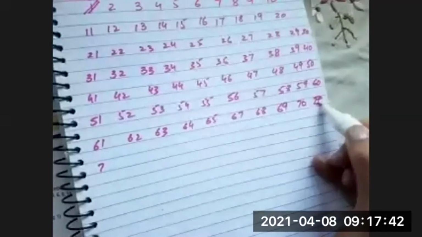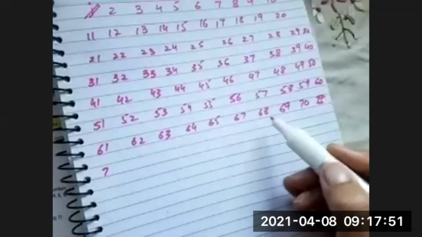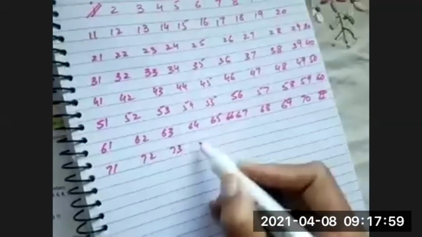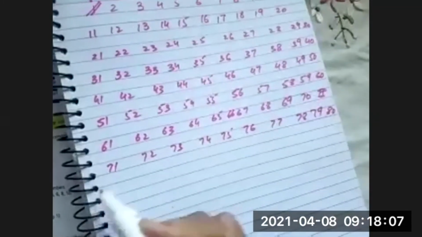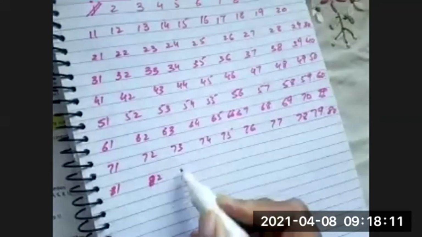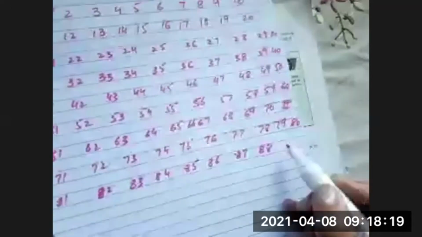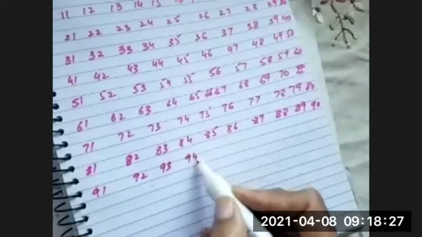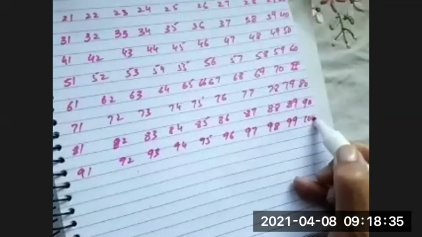70, 67, 66 is missing. Okay. 76, 77, 78, 79, and 80, 81, 82, 83, 84, 87, 88, 90, 91, 92, 100. So up to 100, write down the counting like I have done in the notebook.